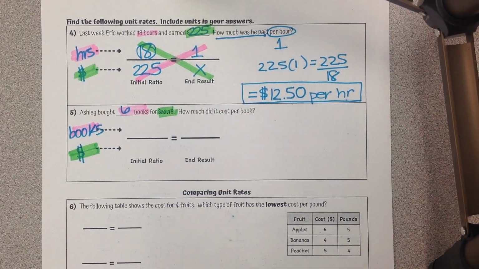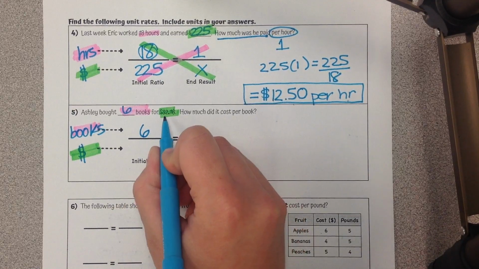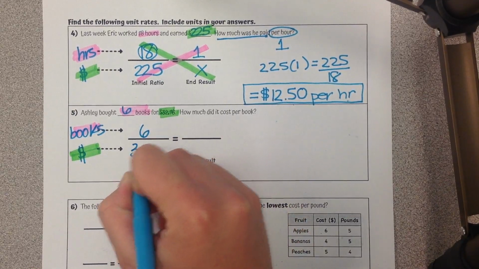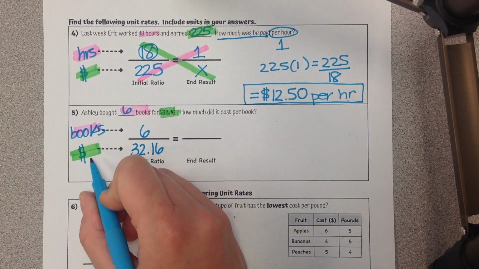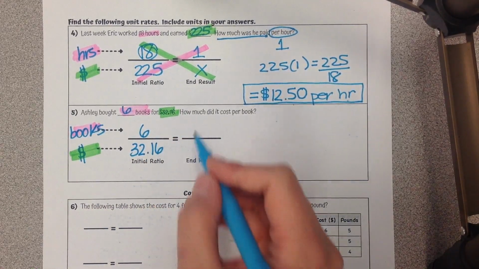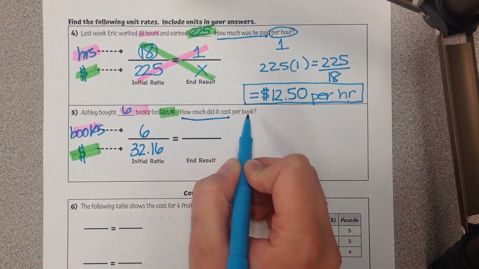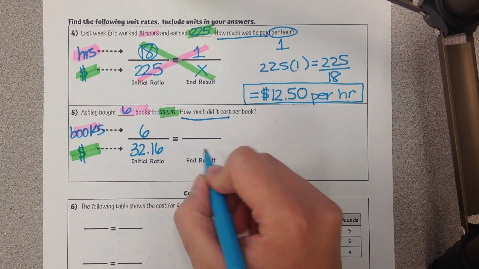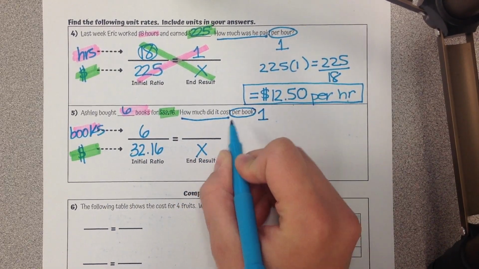My initial ratio for 6 books, so I have 6 on the top and $32.16 on the bottom is my initial ratio. I want to know how much it cost per book. So I don't know what the price was. I'm looking per book, so 1 book.